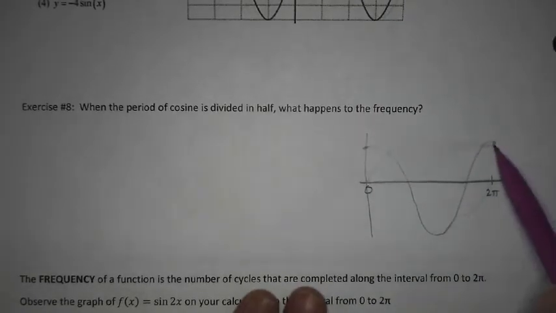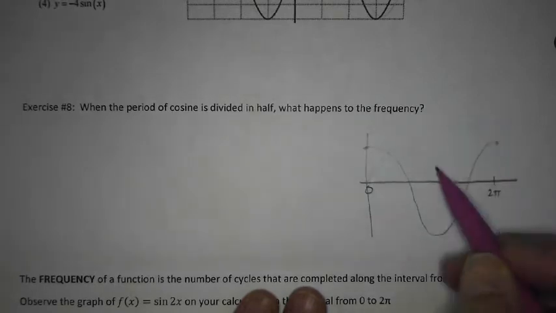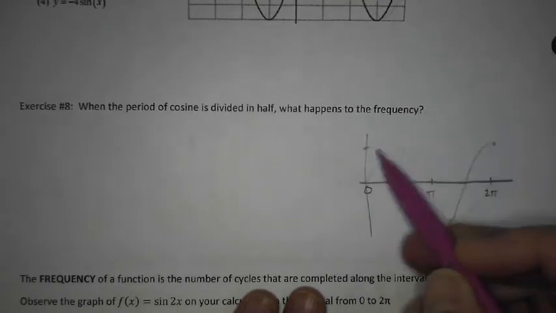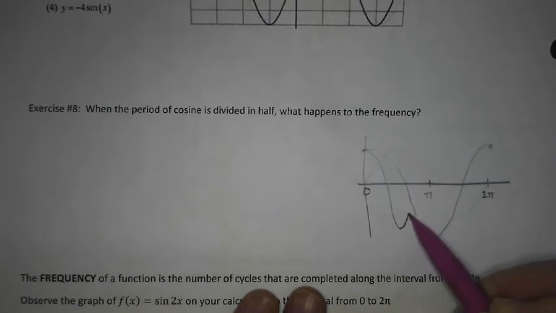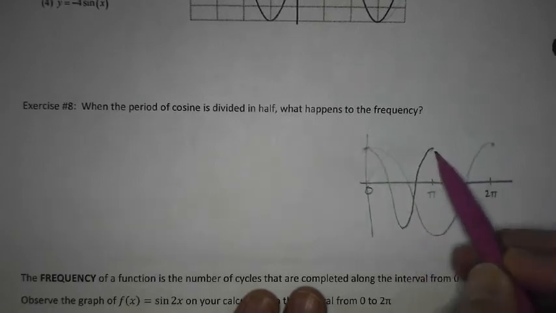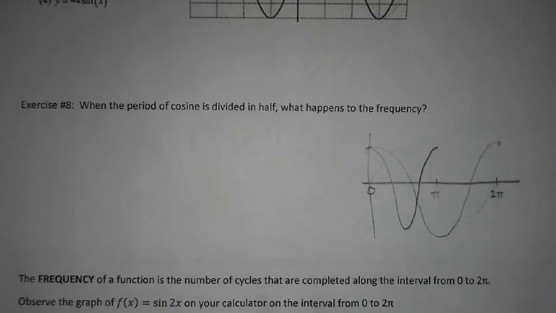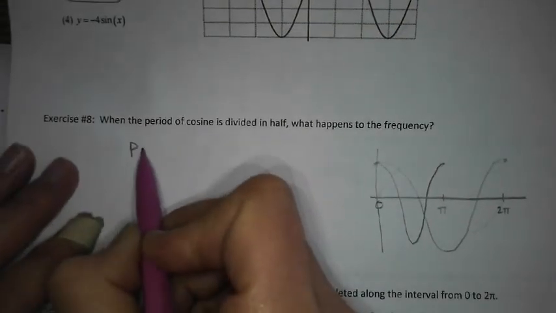If that gets divided in half, that period, so rather than being 2 pi, we're going to complete our cycle by 1 pi. How many cycles will I now get in before 2 pi, Maggie? 2. So what happened to the frequency? It doubled. Very good.